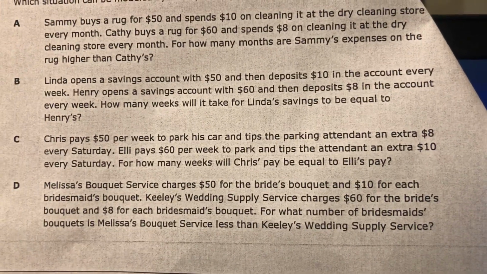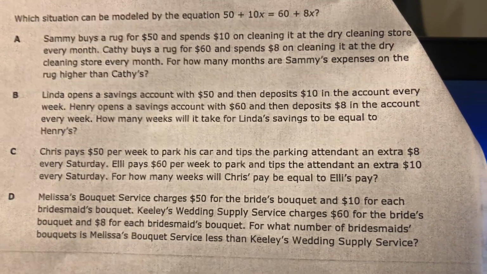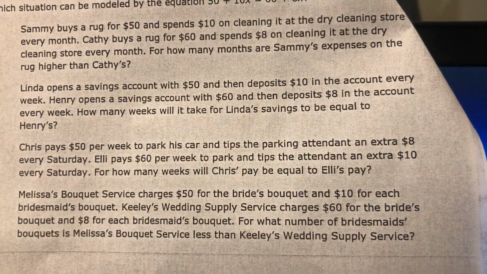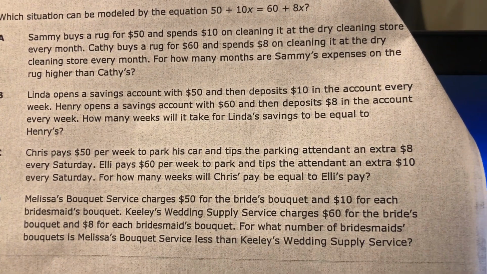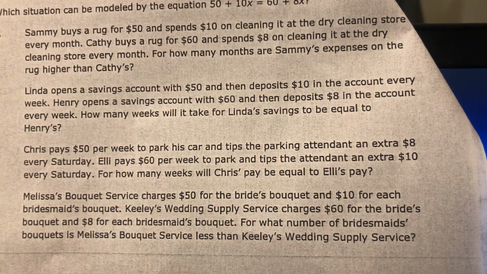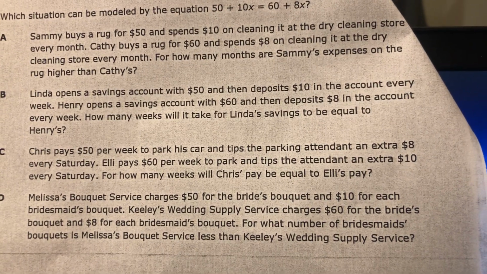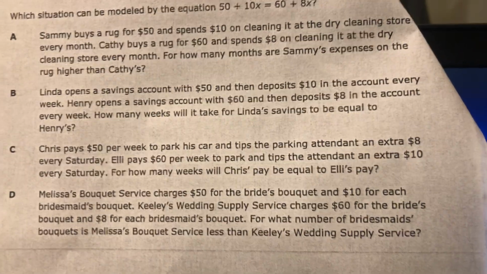C. Chris pays $50 per week to park his car and tips the parking attendant an extra $8 every Saturday. Eli pays $60 per week to park and tips the attendant an extra $10 every Saturday. For how many weeks will Chris's pay be equal to Eli's pay?